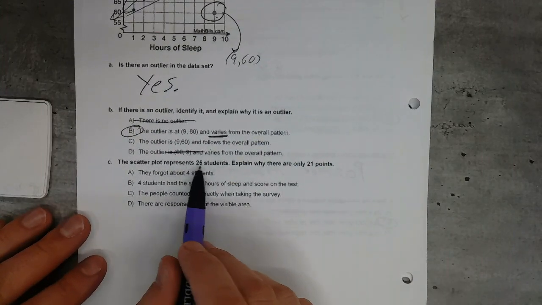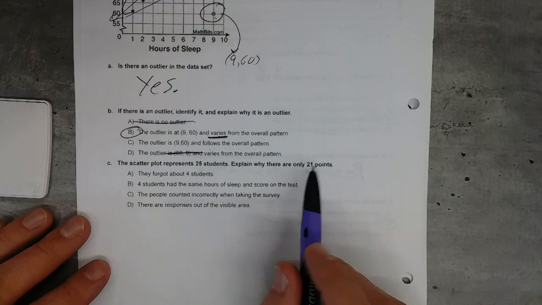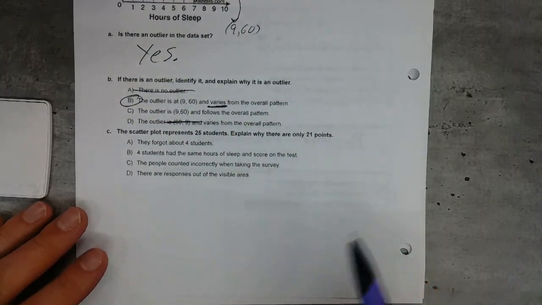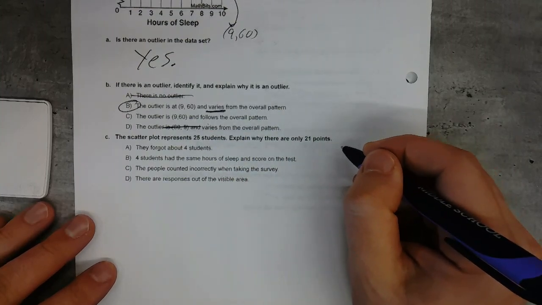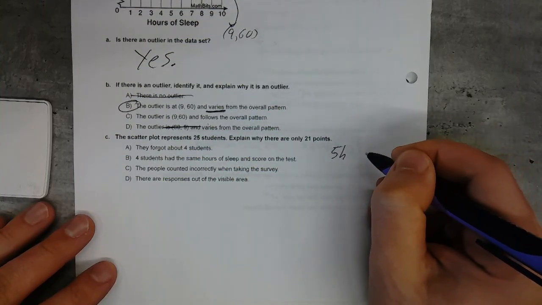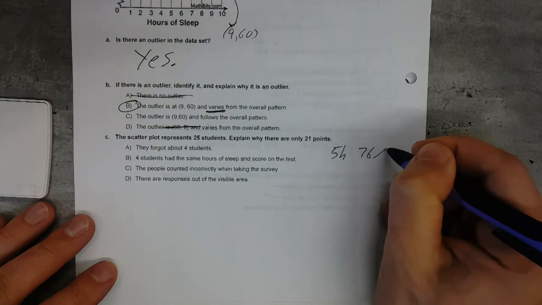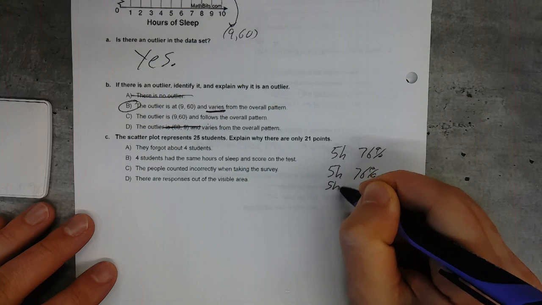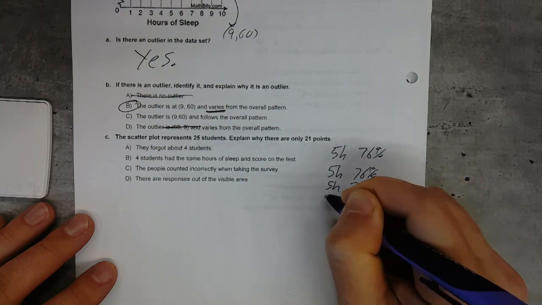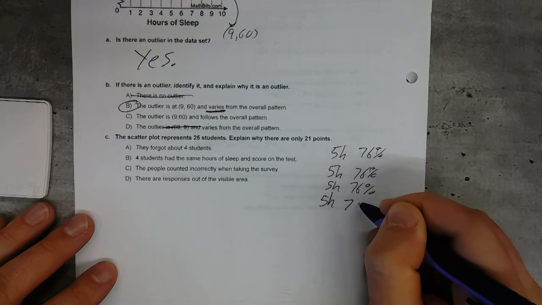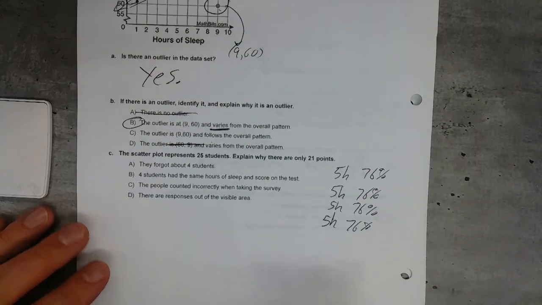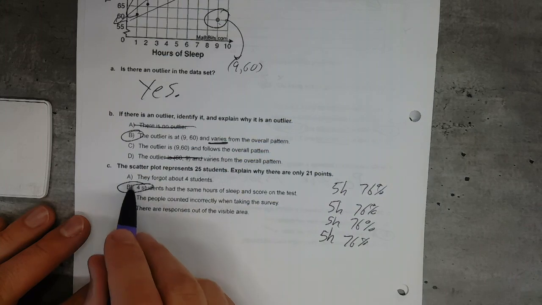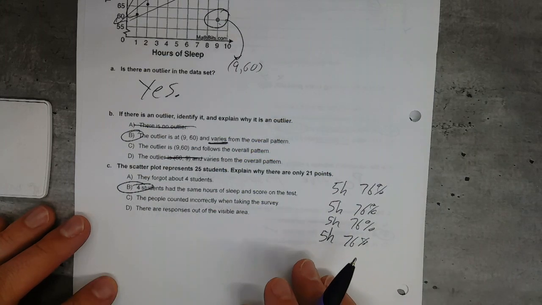Last question, the scatter plot represents 25 students, but there's only 21 points. So if you go through and count these, there's 21 points. When this happens, remember, I could have 5 hours of sleep and I could score 76%. Somebody else could do the same thing, right? It is possible. So if I have multiple students scoring the same thing, that's exactly going to happen. Okay? Not incorrectly counted or anything, but they scored the same.